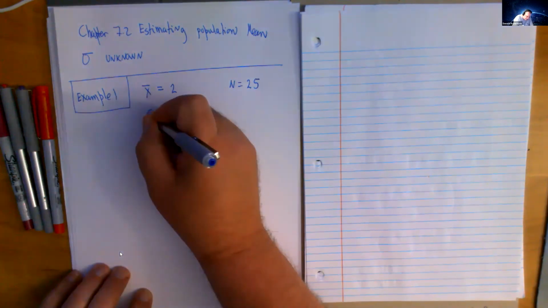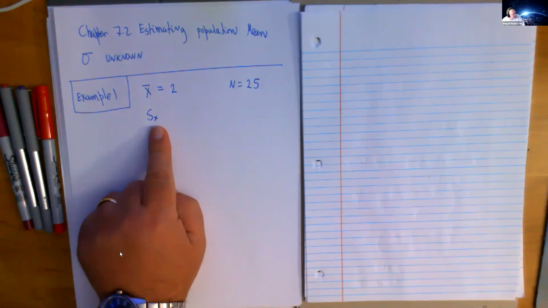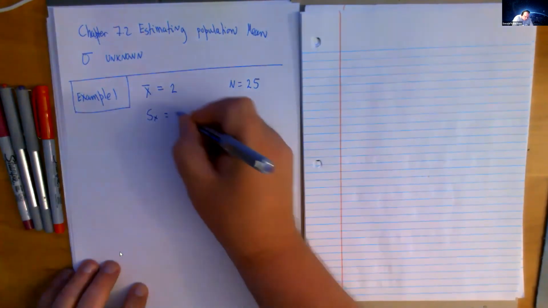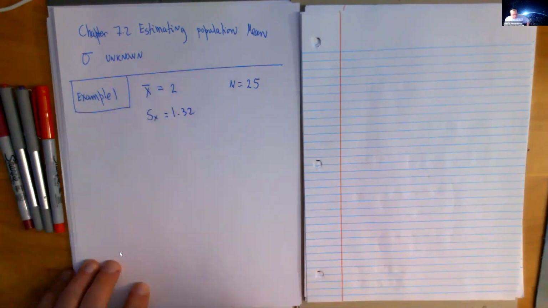And a standard deviation. Now, do you know that's not the population standard deviation? That is your sample standard deviation. And this sample deviation is 1.32. I would like, based on this information, to get an estimate of the population mean of these hummingbirds.